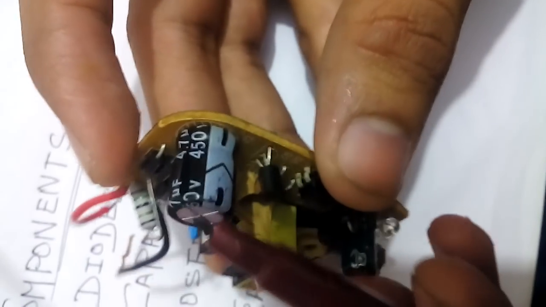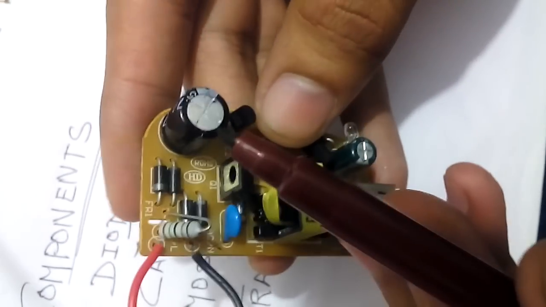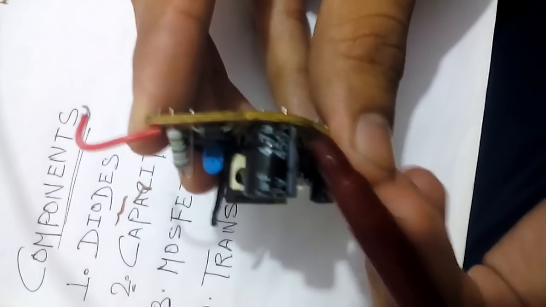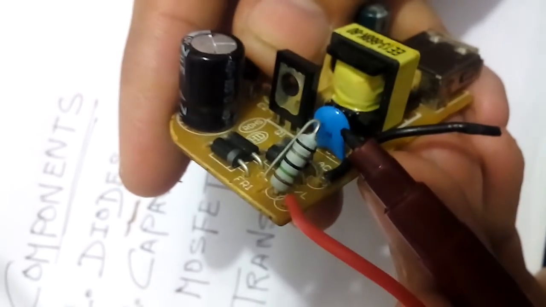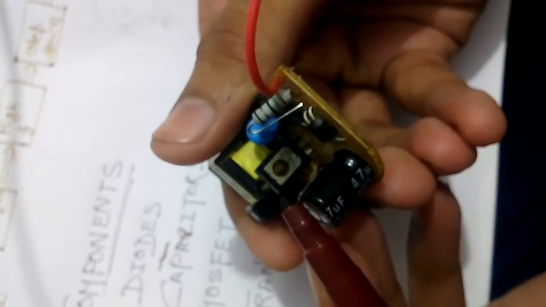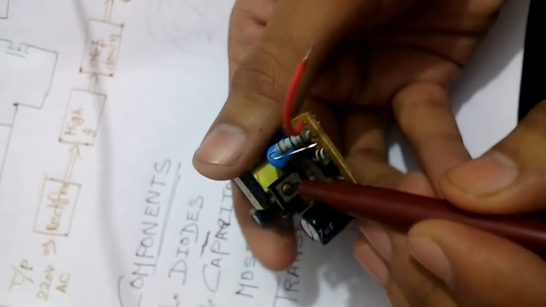This is the capacitor. This is the electrolytic type of capacitor. This is the negative polarity of the capacitor, and the value of this capacitor is 4.7 microfarad. You can read it out here. This blue thing is also a capacitor, but it is a mica type, non-electrolytic type of capacitor. This thing is a MOSFET. This whole thing with a hole, this is a MOSFET.